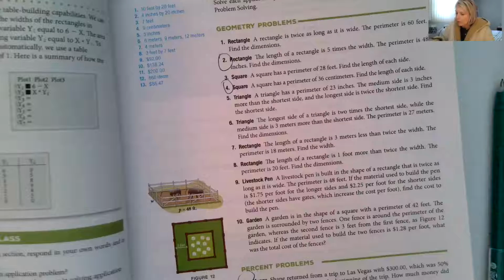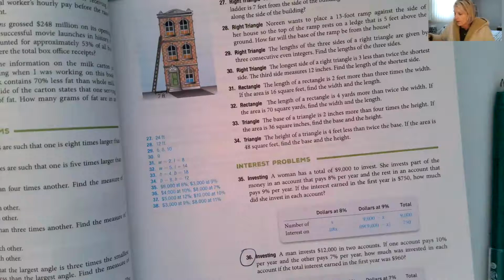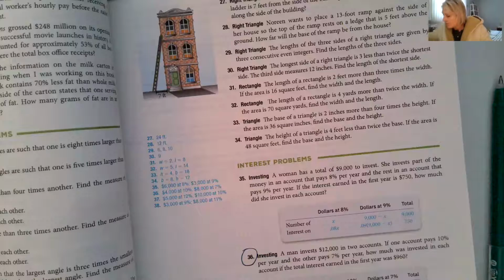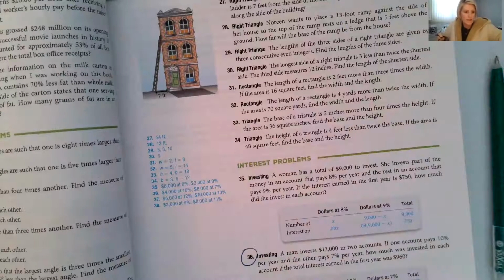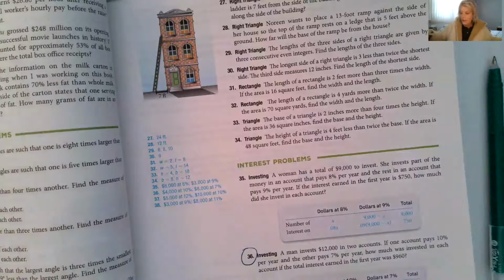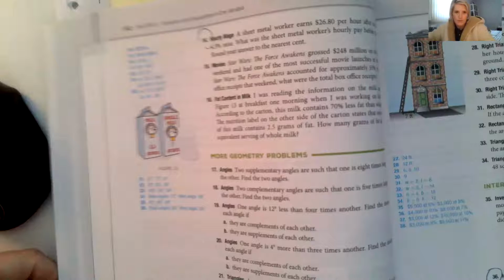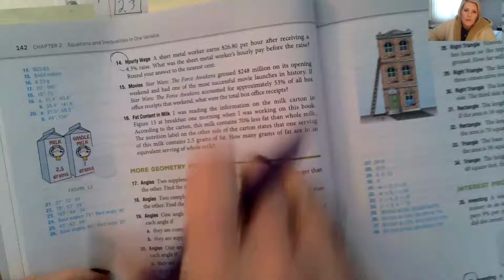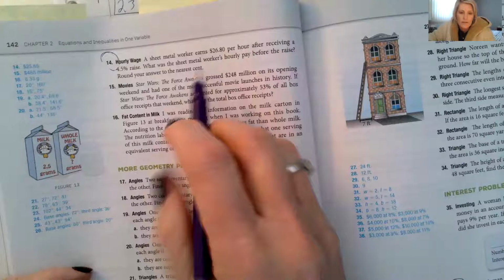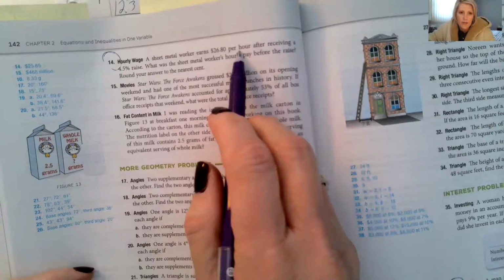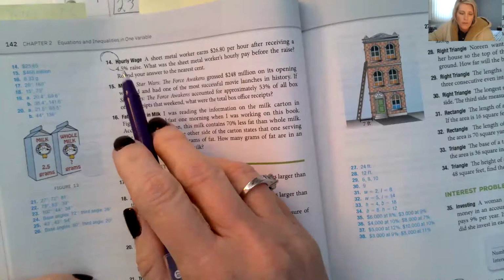Then I thought we could do number 14. So on the top of the next page here, it's right here. It says, a sheet metal worker earns $26.80 per hour after receiving a 4.5% raise.